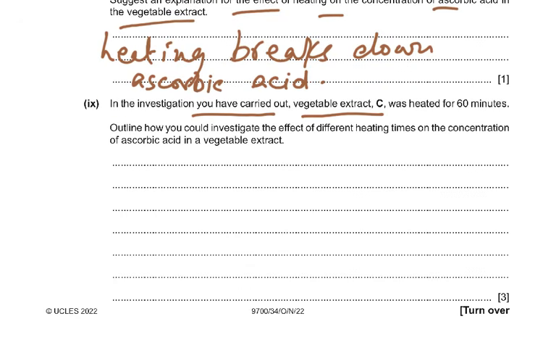vegetable extract C was heated for 60 minutes. Outline how you could investigate the effect of different heating times on the concentration of ascorbic acid in the vegetable extract. So, of course, here you would use the same concentration, same temperature, you would use a thermostatically controlled water bath, 5 different times and times evenly spaced. So one you would boil for say 20 minutes, then another for 30 minutes, then another for 40 minutes, and then another for 50 minutes.